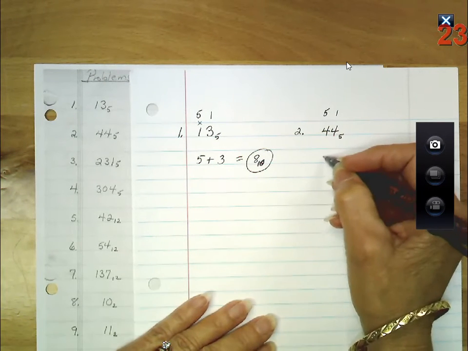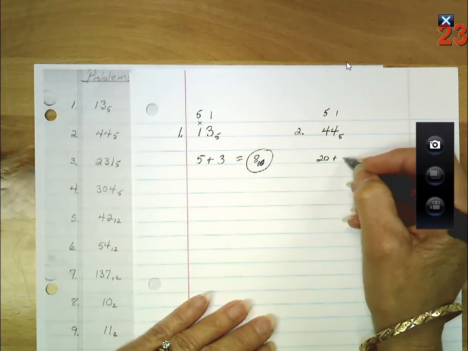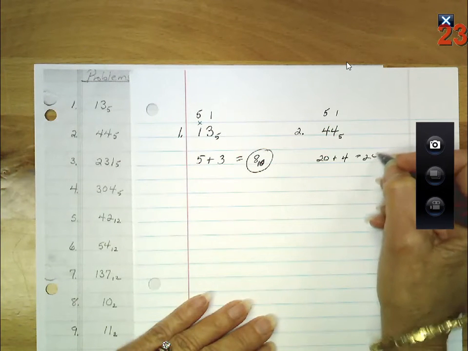Did you get it? Which one, the second one? 40 or 24 in base 10? Good.